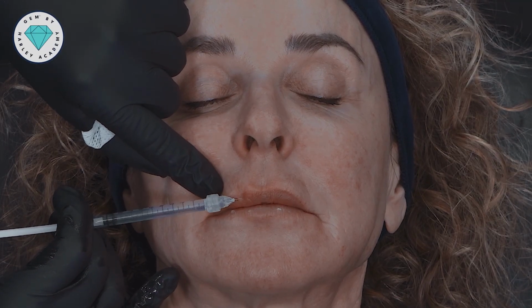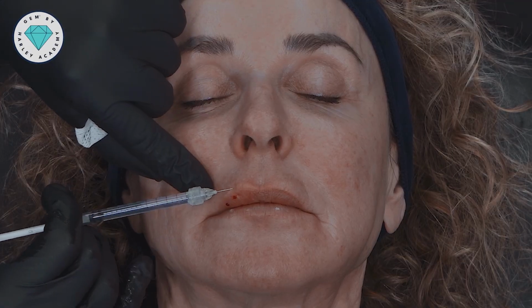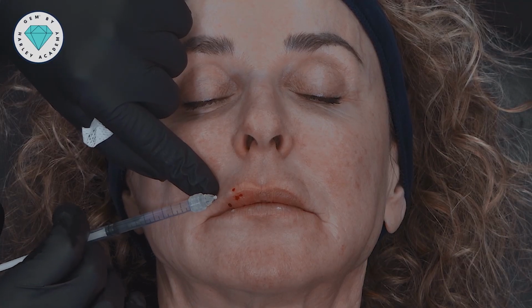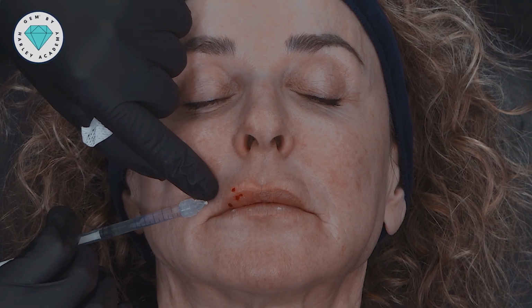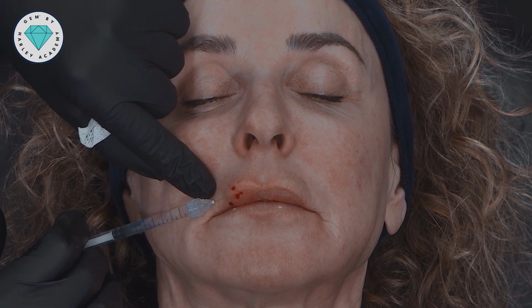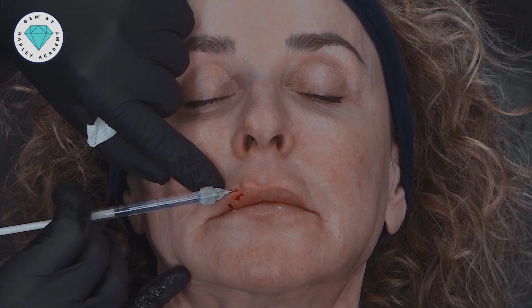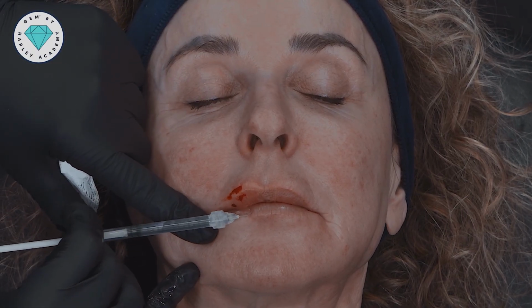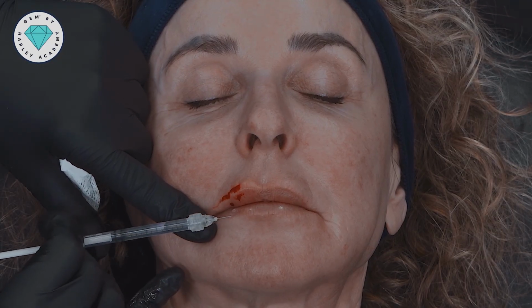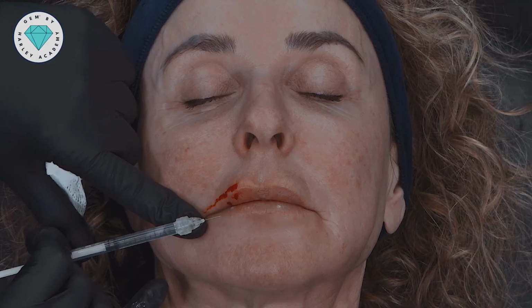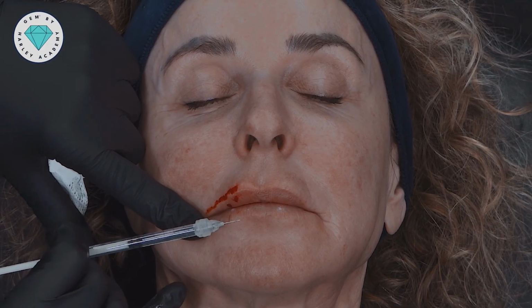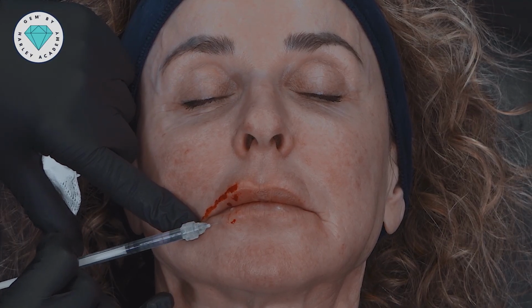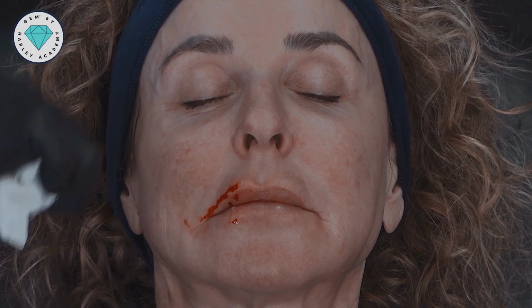Focusing now on the white part of the lip. Can you feel the resistance of the filler as you're injecting?